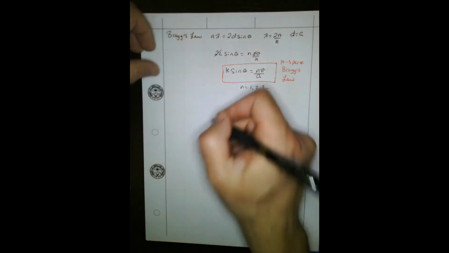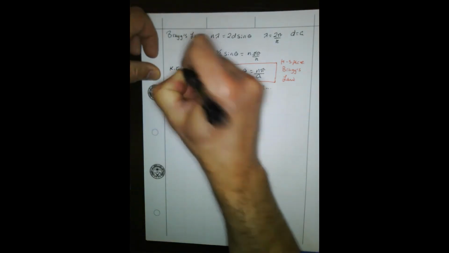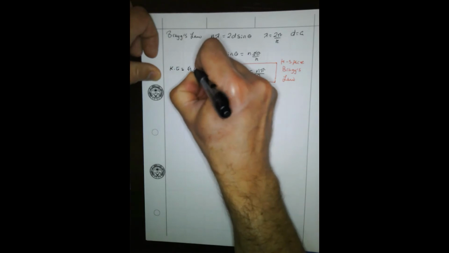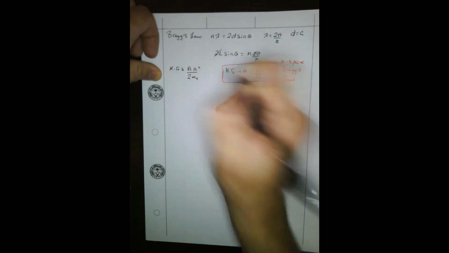We talked about the kinetic energy of the electron before, and we basically said that KE equals h bar k squared over 2 times the mass of the electron.